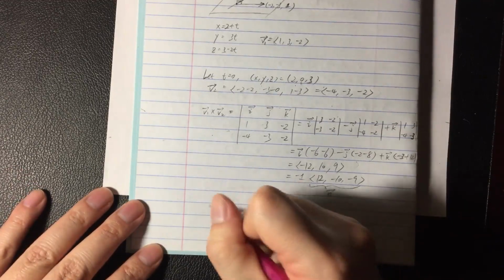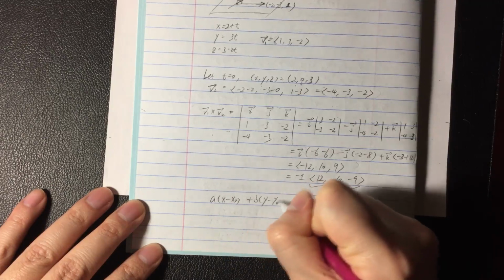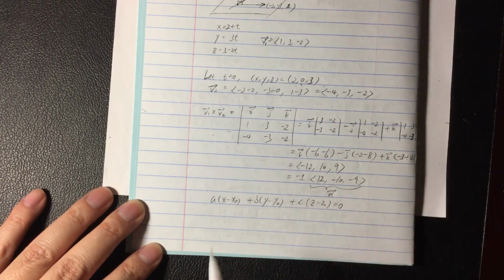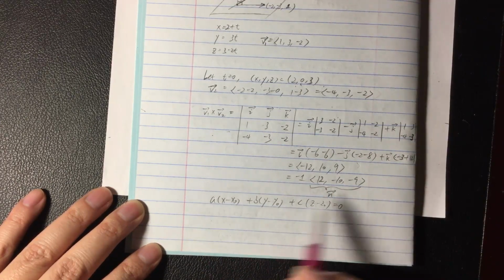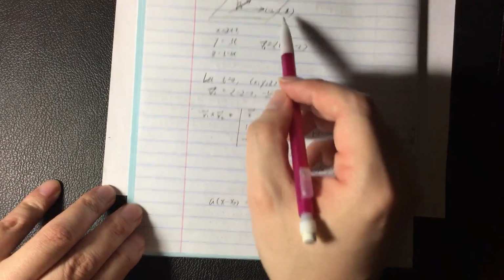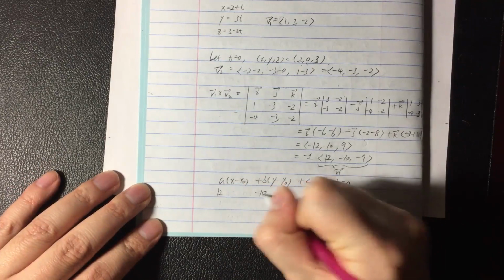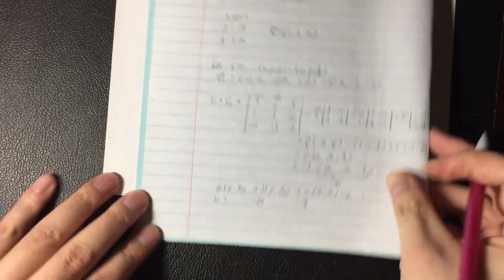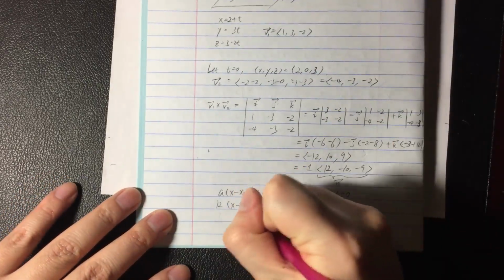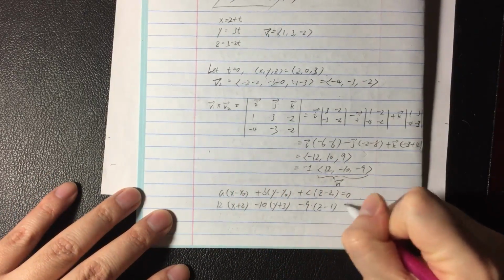Then the equation of a plane is a times x minus x0 plus b times y minus y0 plus c times z minus z0 equal to 0, where a, b, c are the components of the normal vector, and x0, y0, z0 is a point that lies on the plane. So here a, b, c is 12, negative 10, and negative 9. A point on the plane, I can use negative 2, negative 3, and 1. x plus 2, y plus 3, z minus 1.